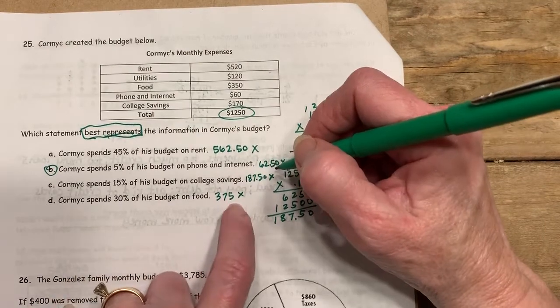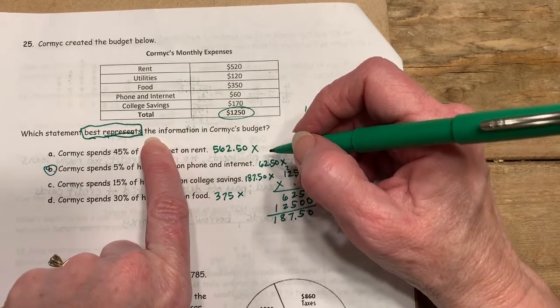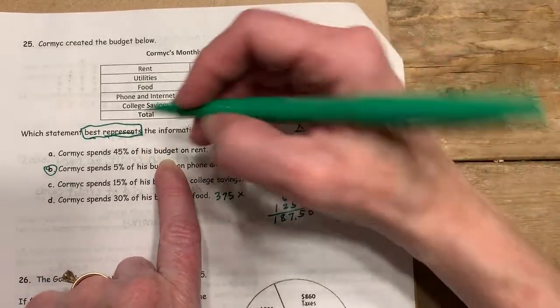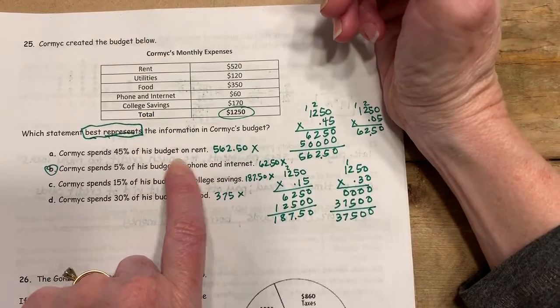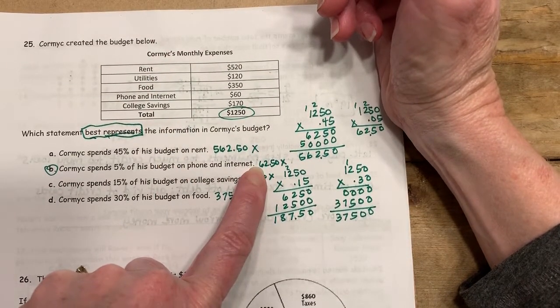And we didn't do anything wrong, okay? It's just that sometimes they are not going to give you an exact answer, and so you have to go with the best representation. In this case, our best representation is the 62.5.